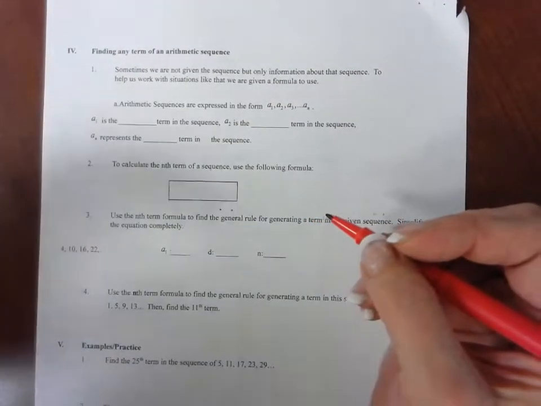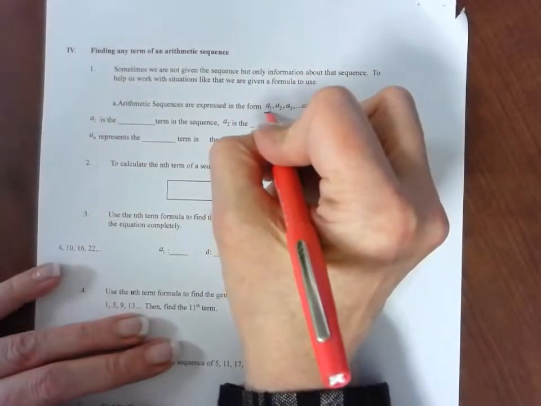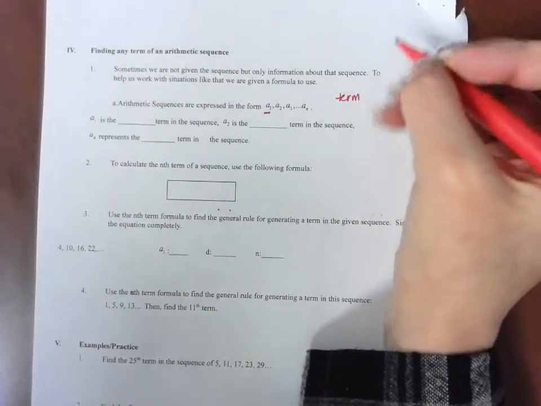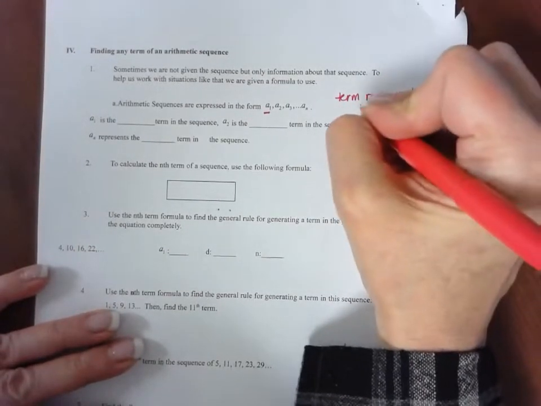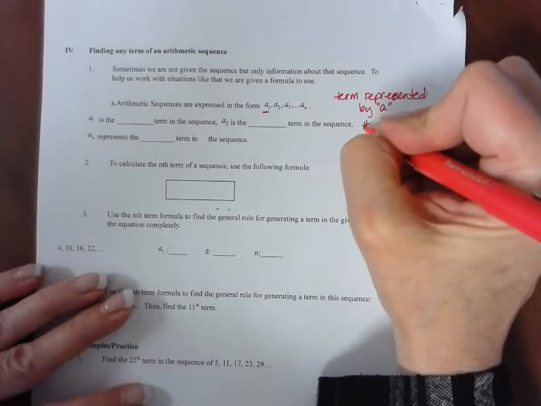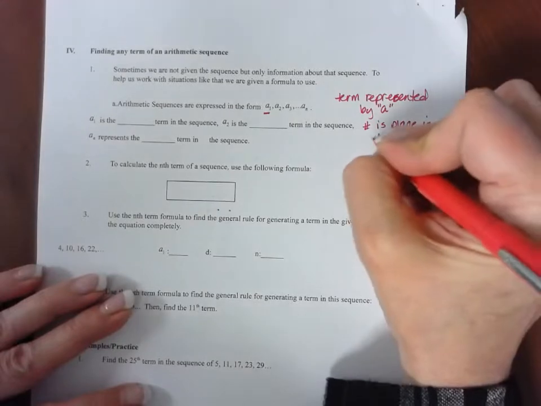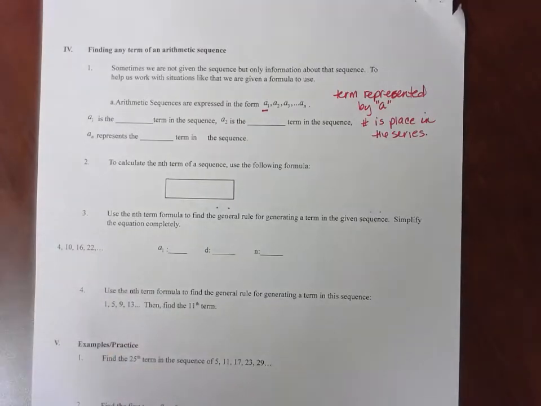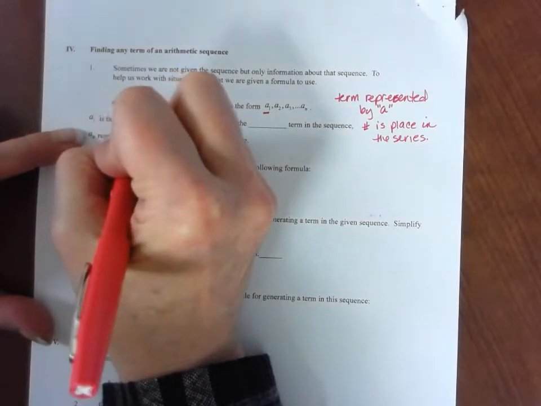So first, we got to talk about a little more vocabulary. Each term is represented by A, and the number is the place in the term, or in the series. So A sub 1 is going to be my first term.